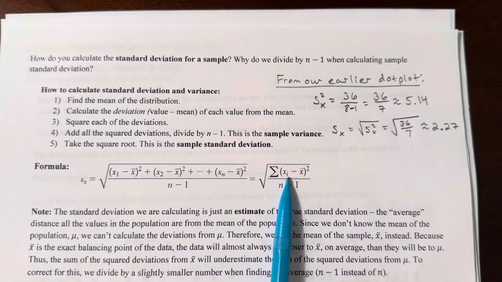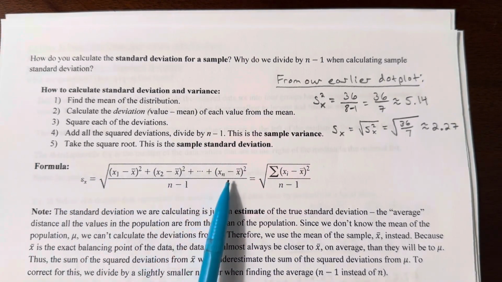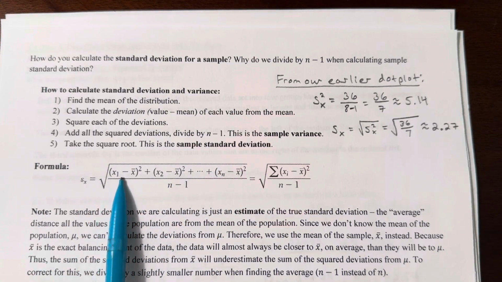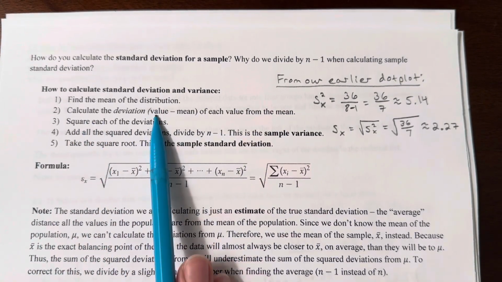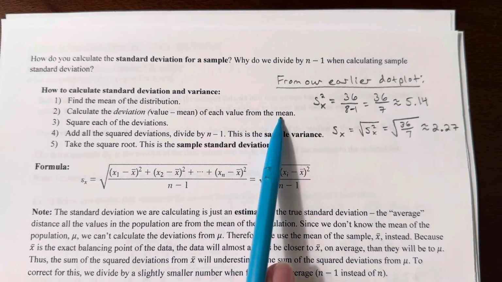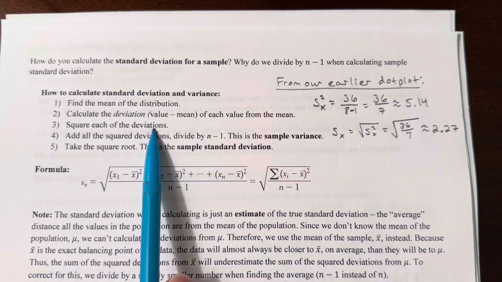Notice x sub i is just referring generally to our first data point, second data point, basically all the individual data points having the mean subtracted from them. So value minus the mean for each value, and square each of the deviations.